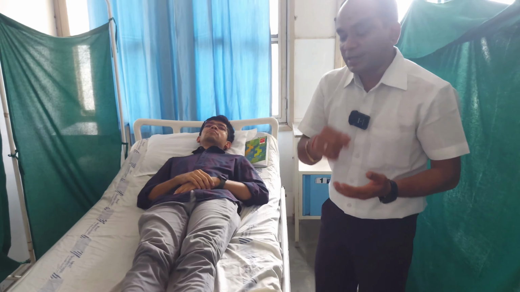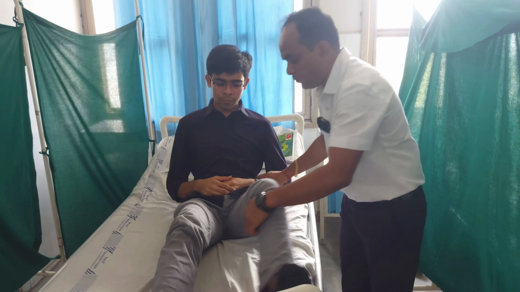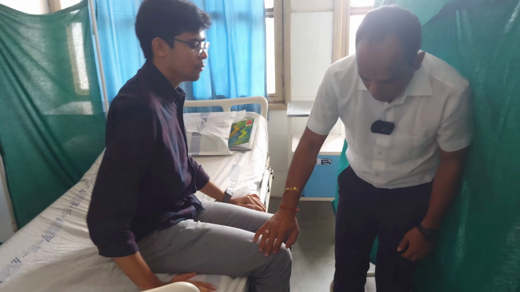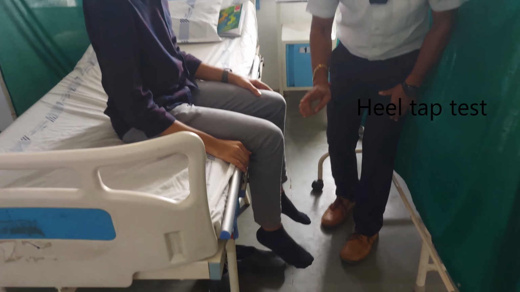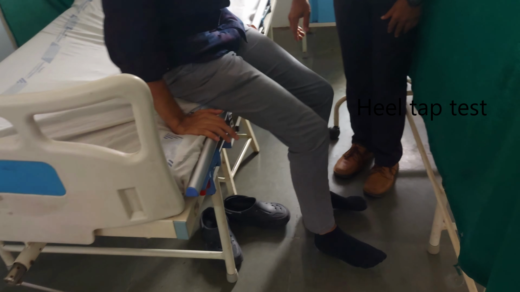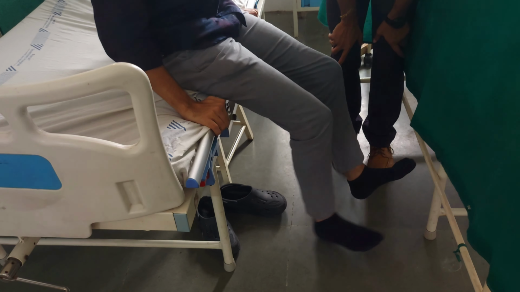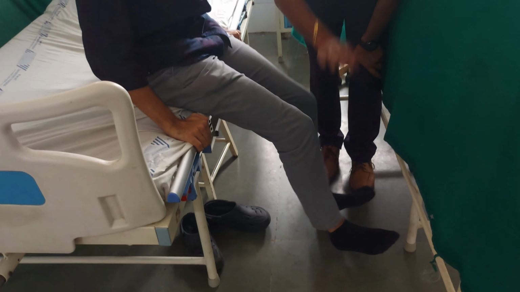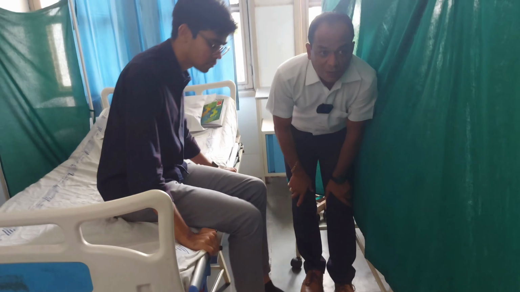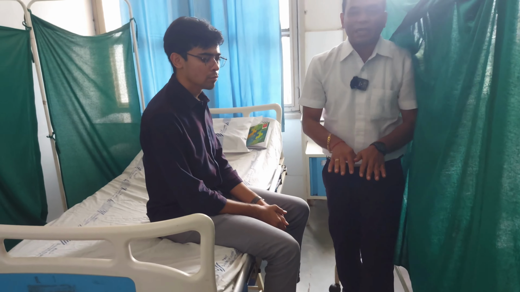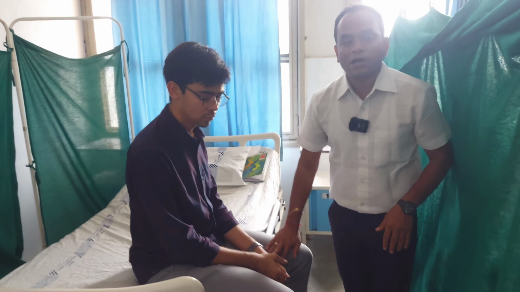Similarly, just like the circle tap test, please come here. We will ask the patient to tap his heel on the floor one by one. So he is able to tap it properly one by one because he is a normal person. In incoordination, the patient will not be able to tap his heel on the floor properly. So this is again one of the tests for checking the coordination.